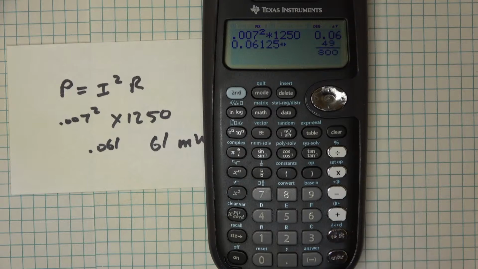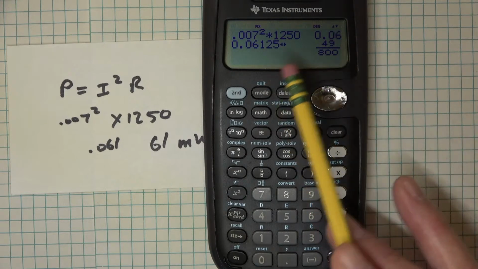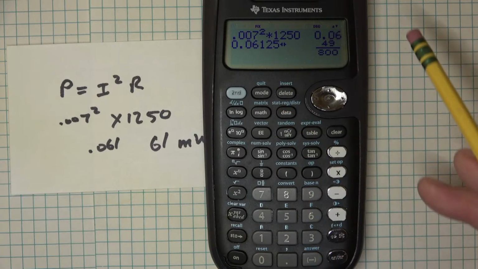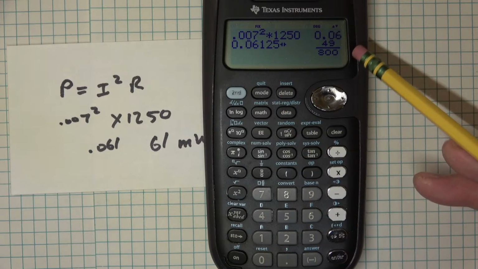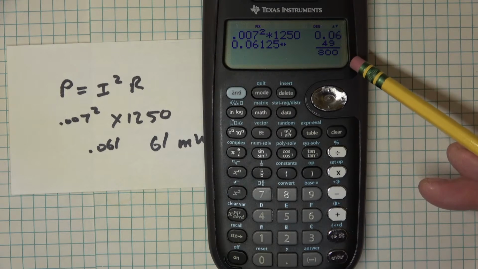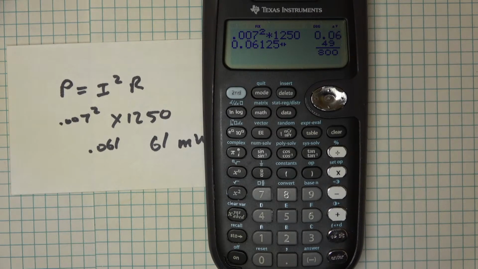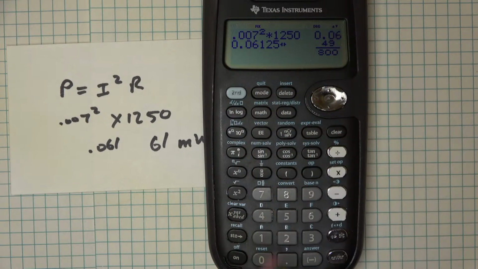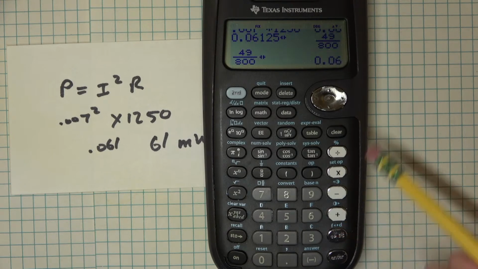If I press the answer toggle key, it tells us that it's actually 0.06125. And if you really care, that's the same as 49 over 800ths. I don't think that's very useful, but this could be if you want to see more than just the 2 digits that we got the calculator set up for. It's the answer toggle key, and if I press it again, we're back to the 0.06.